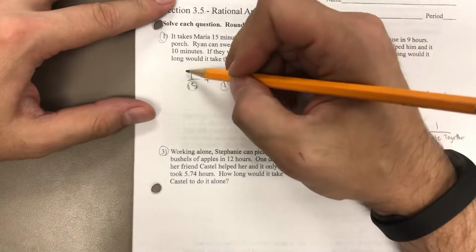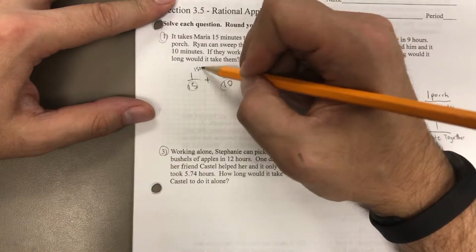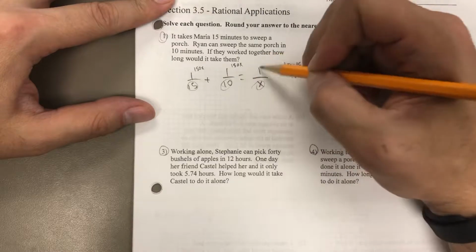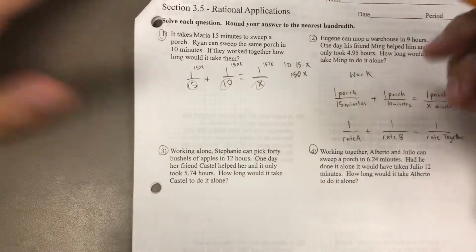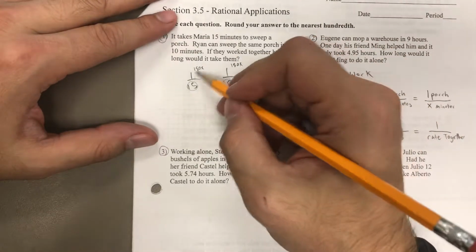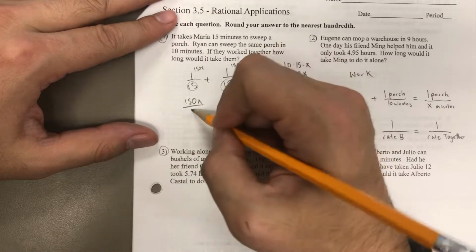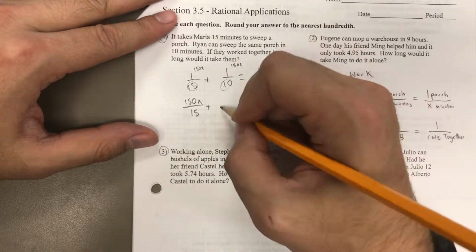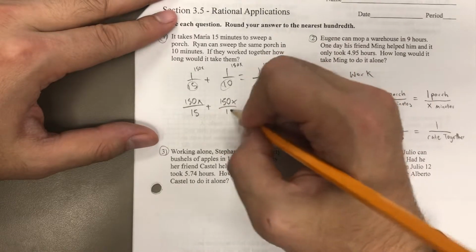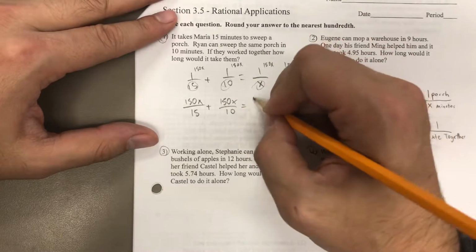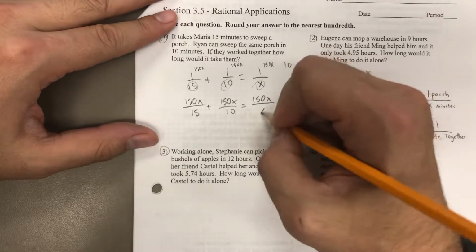I'll multiply that onto everything. 150x times 1 over 15 gives 150x over 15, 150x over 10, and 150x over x.